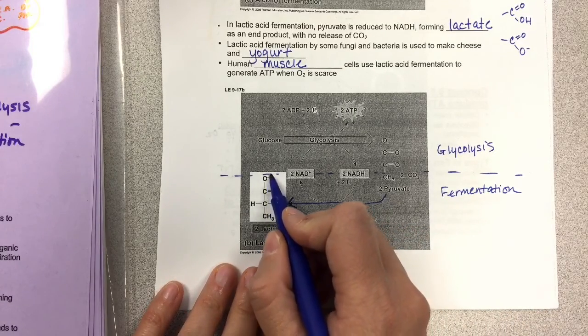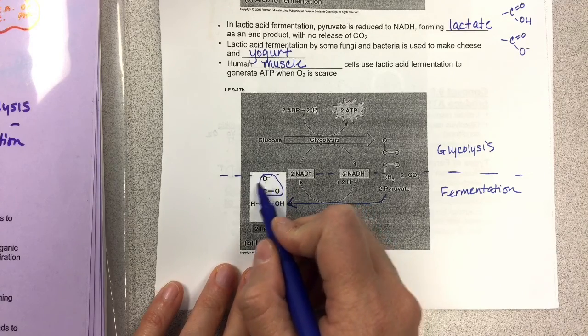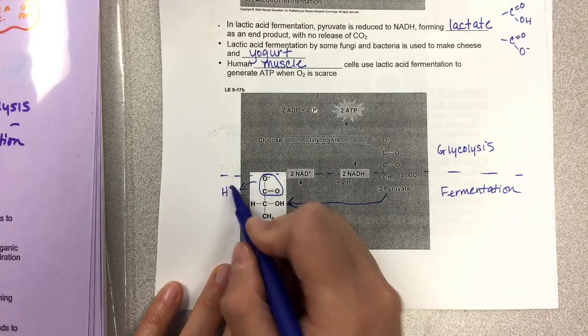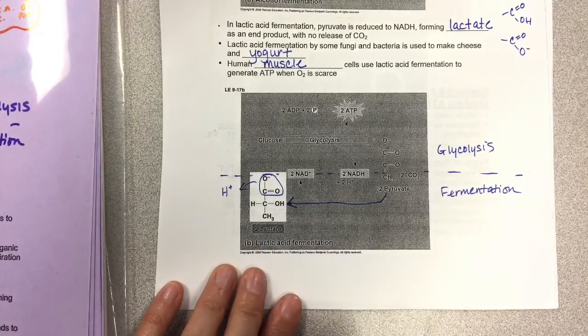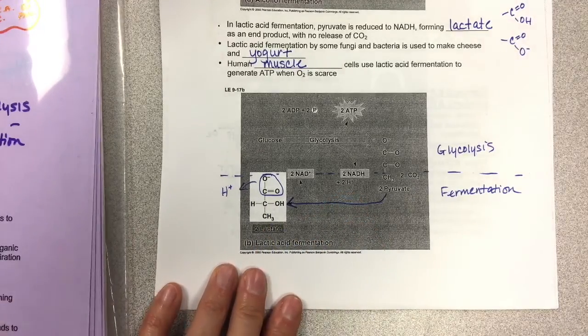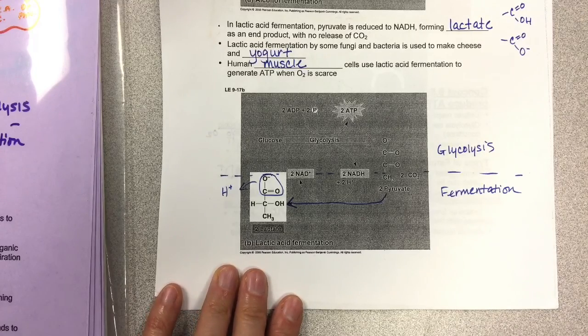Notice here, this is the carboxyl group. It has already acted as an acid by giving off the H+. If it had an H and that was OH here, it would be lactic acid. So therefore, it's kind of like the same molecule depending upon if it's given off the hydrogen or not.